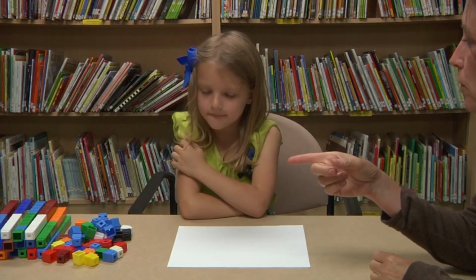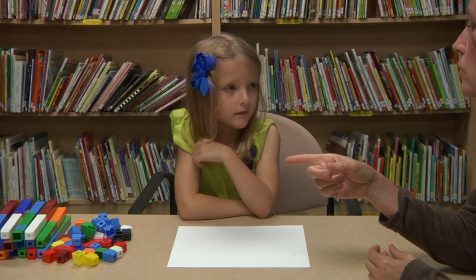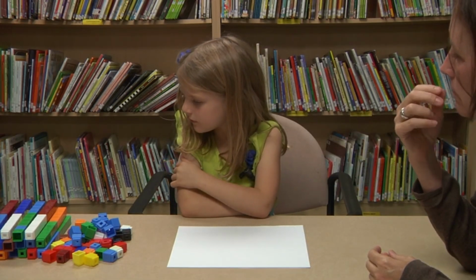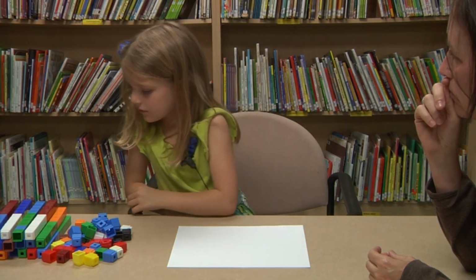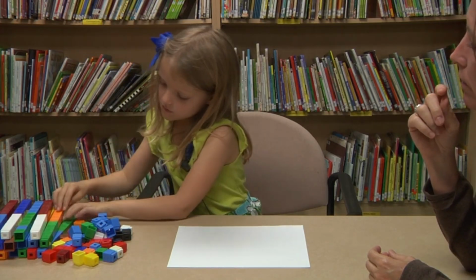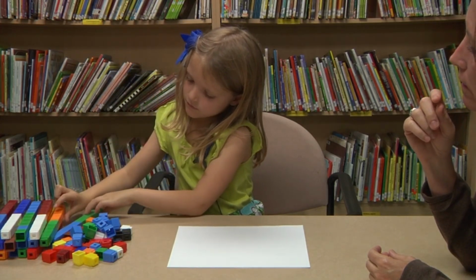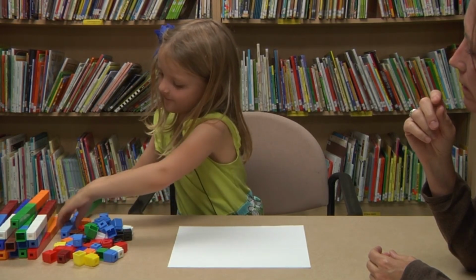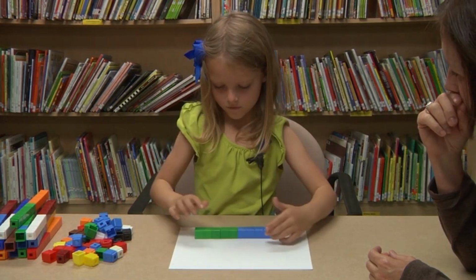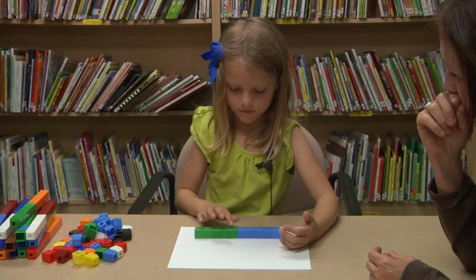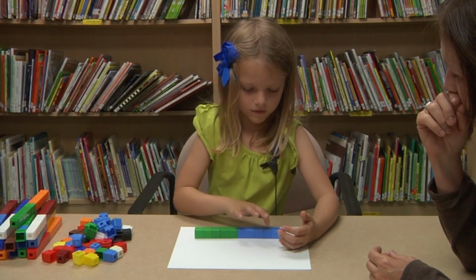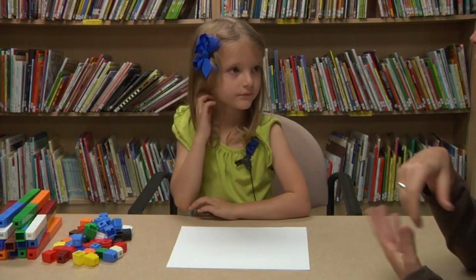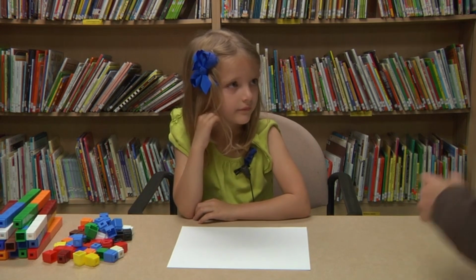So do you remember about those cubes that are all stuck together? How many are in each one of those stacks? You can grab one and count it if you need to. Okay, there's 10 in each stack. And we actually made them all the same, so they're all 10 in each stack. Okay? So you can use those any way you want.